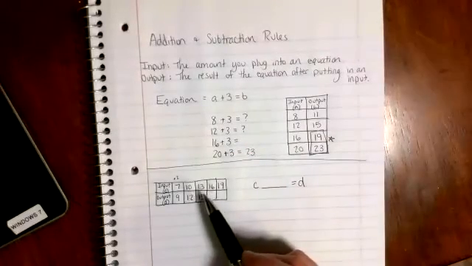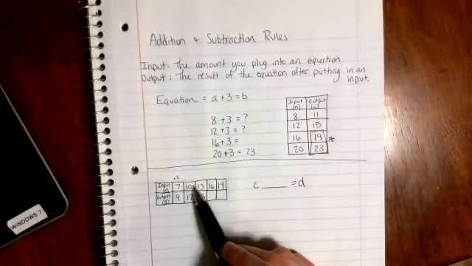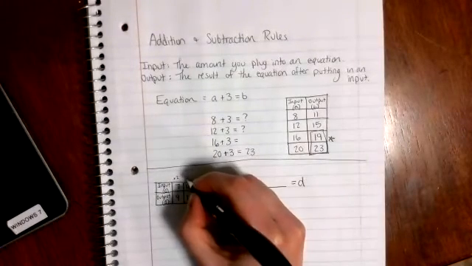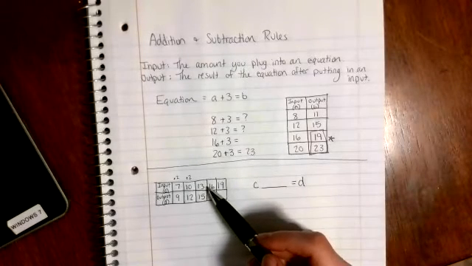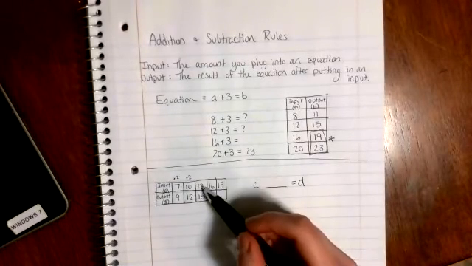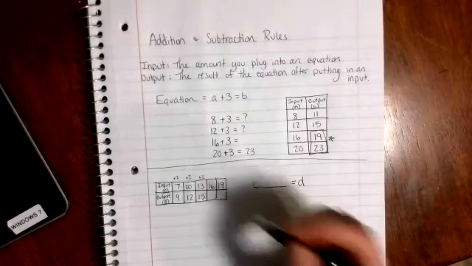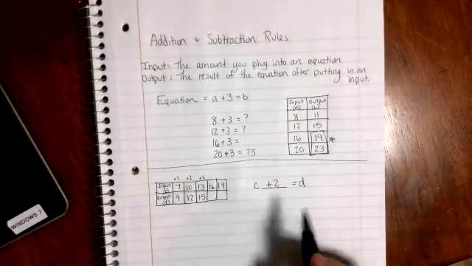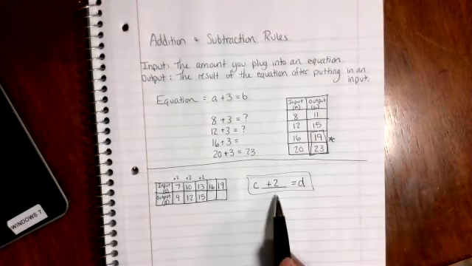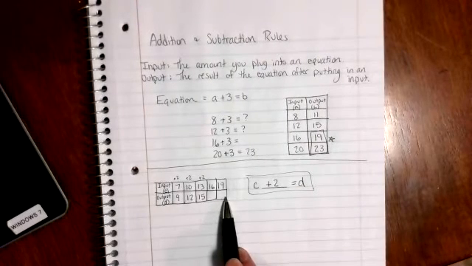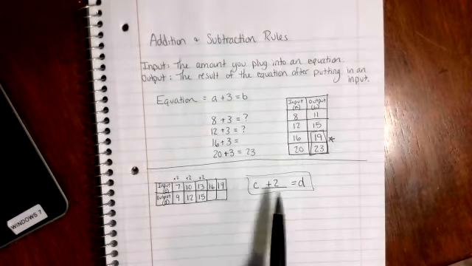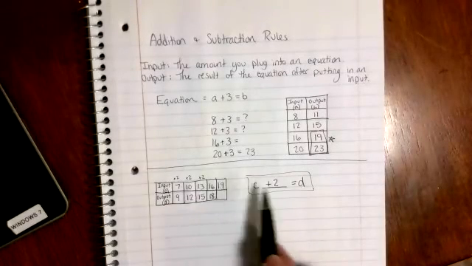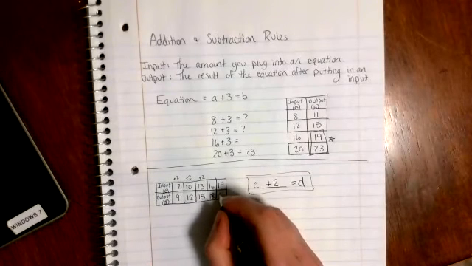Let's see if it happened with the next one. 10, if I plug in 10 for C, what do I have to do to get it to 12? Well, again, I am adding 2. And if I look at the next one, 13 to get to 15, I also have to add 2. So I can see that what I do to C is I add 2. So this is my equation. Now I use my equation to solve for the rest of the outputs. What is 16 plus 2? That's 18. And then what is 19 plus 2? That's 21.